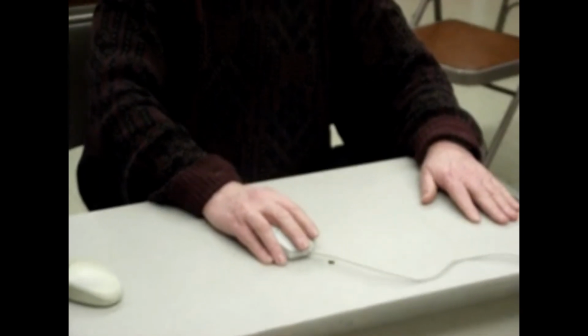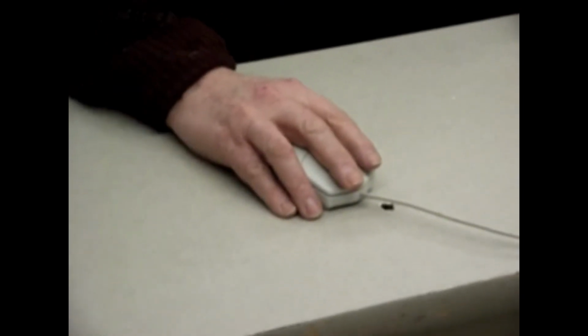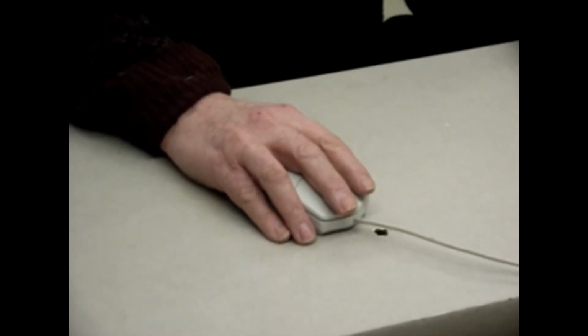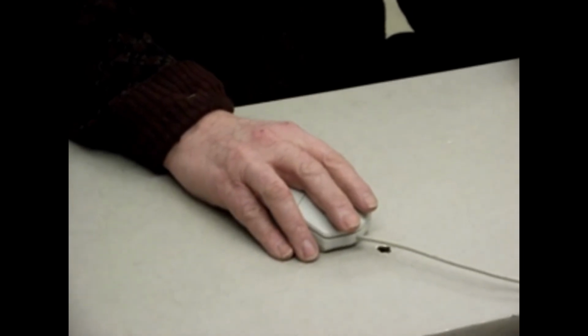Take notice of how I have my mouse. Do you see where the palm of my hand is? It is on the back, on the table. It is on a solid foundation.